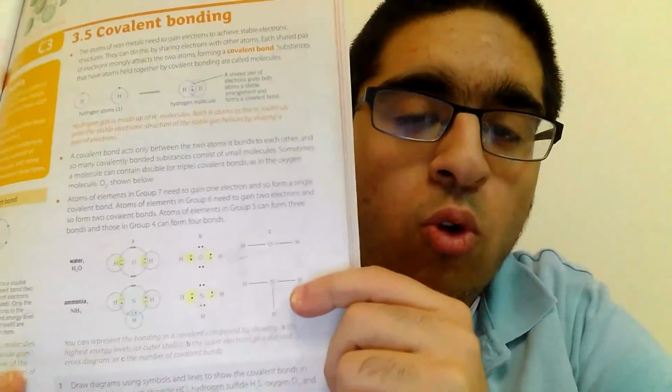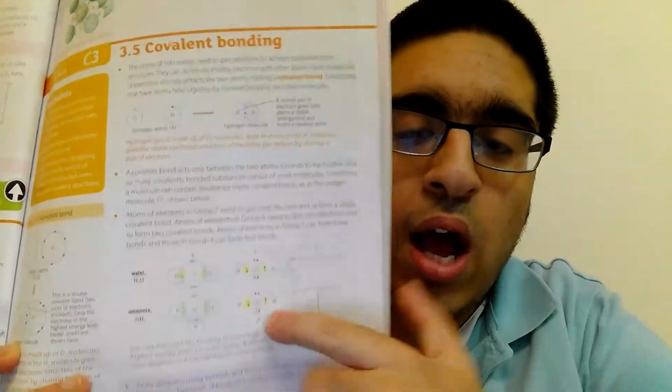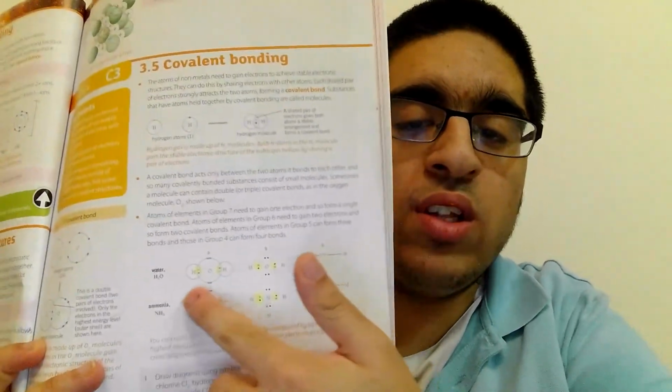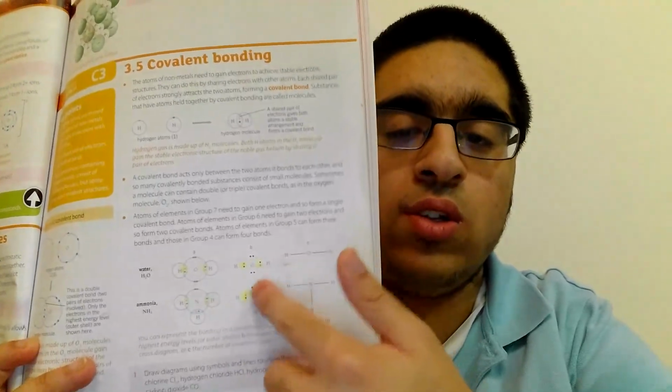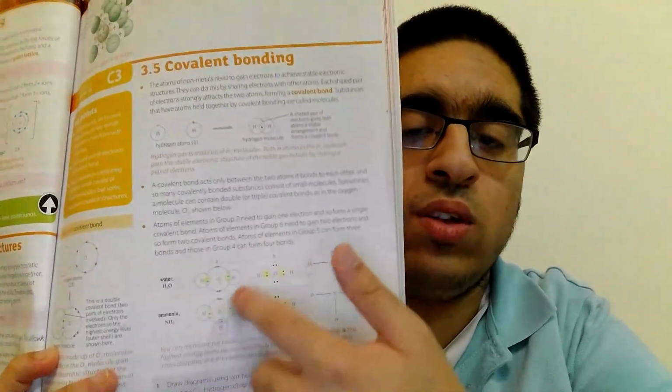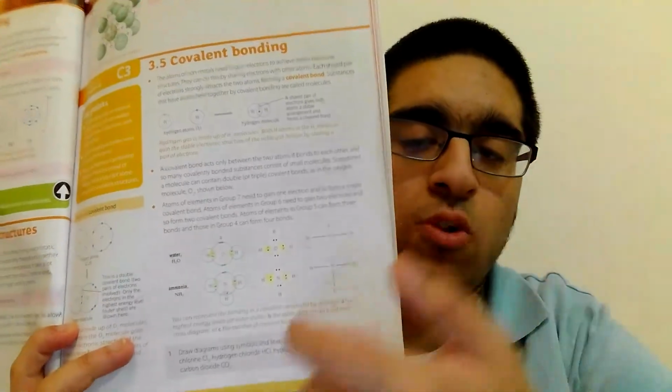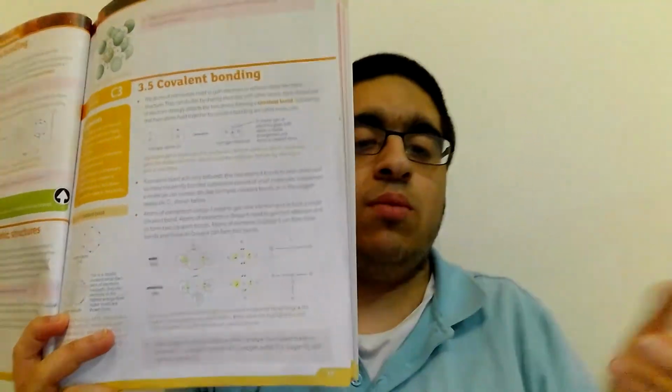So this is normally called a ball and stick model. This one's just the same as this one, only this one doesn't show the circles with the shells. This one just shows the dots and crosses. This one shows dots and crosses with the circles. So there's not much of a difference there, but obviously there is some difference. But yeah, so hopefully that makes sense. They normally specify which one they want you to draw in the exam. So don't worry about that.